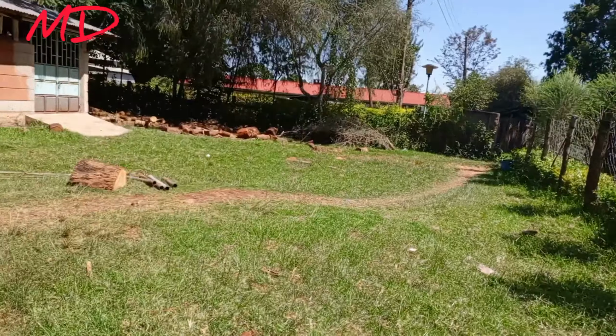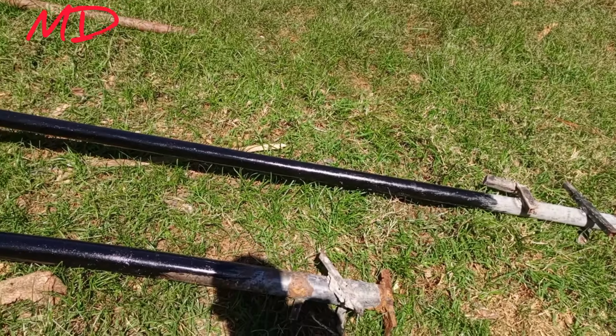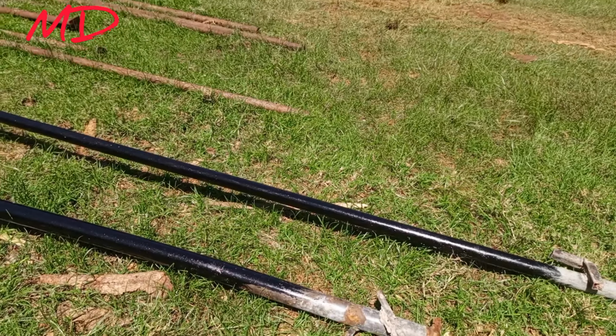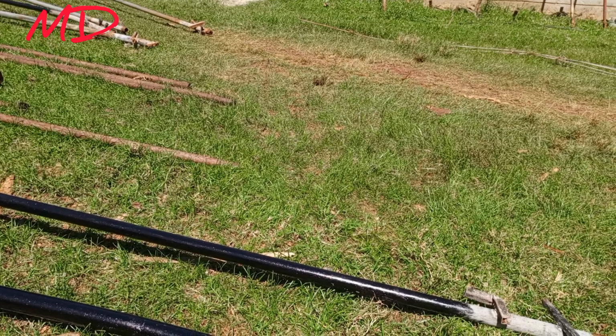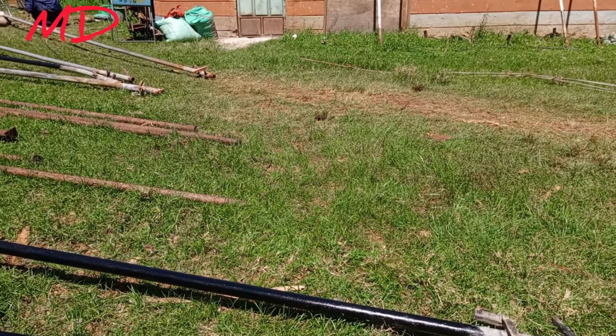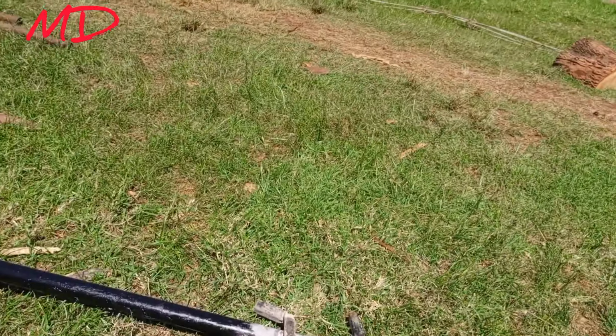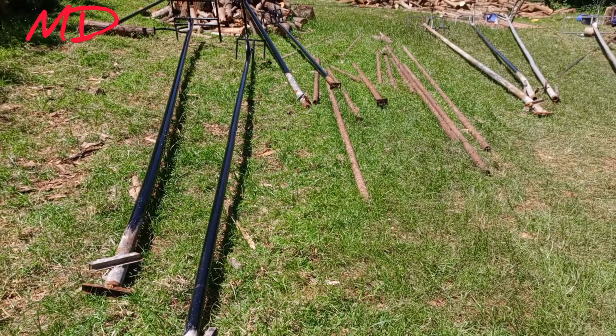So actually, as I was telling you, this structure we did it, actually I didn't record, but we were removing the concrete. We were removing these structures. They had other lights, but because the lights were not working well, we decided to remove them and now put the floodlights.